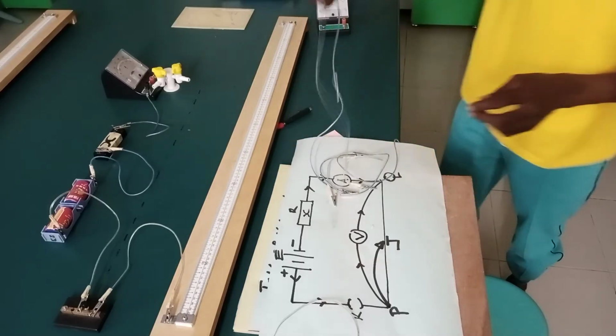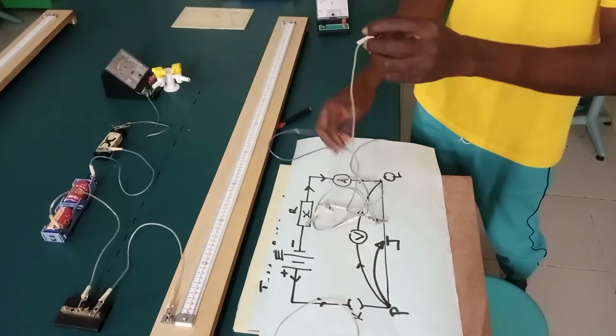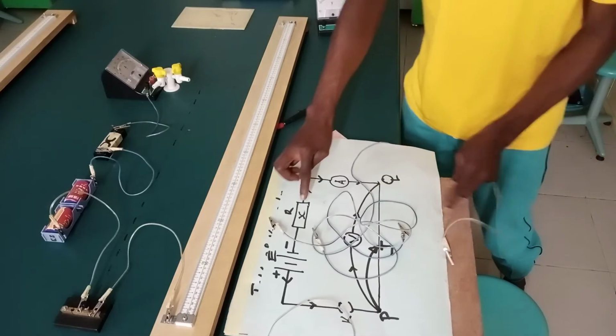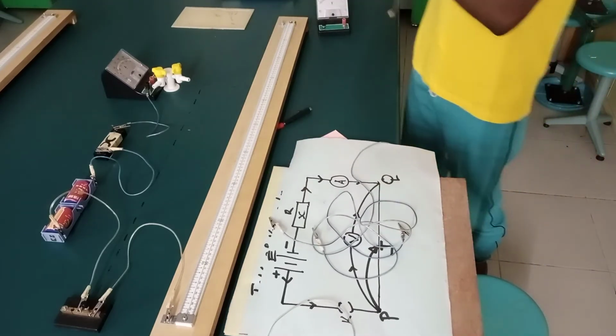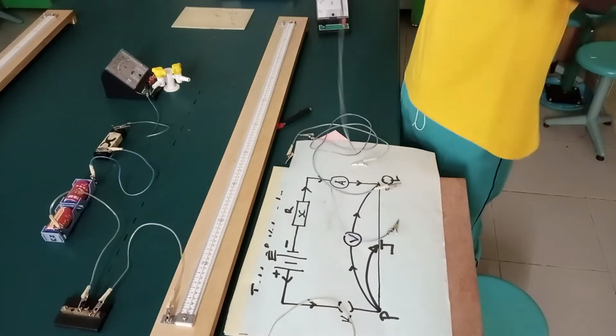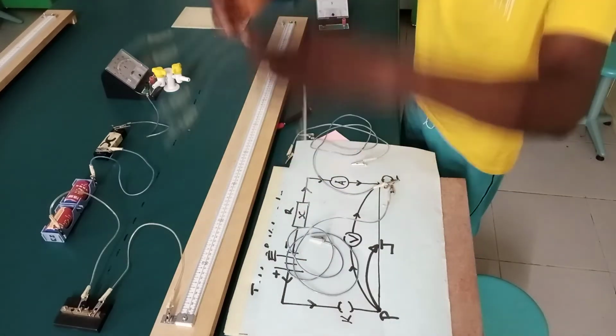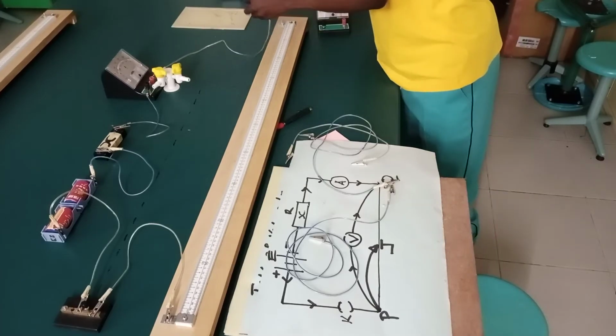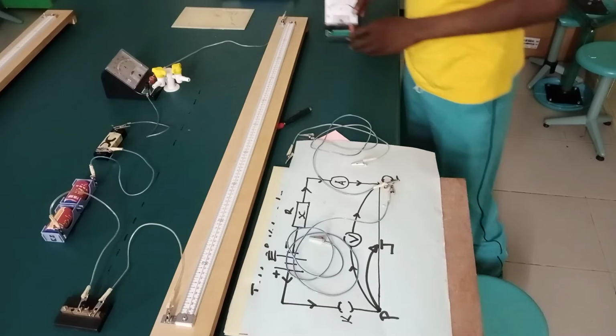Good. And then from the ammeter, this section now, from the ammeter to one end of the potentiometer, let's use this. The ammeter to one end of the potentiometer, that's it.